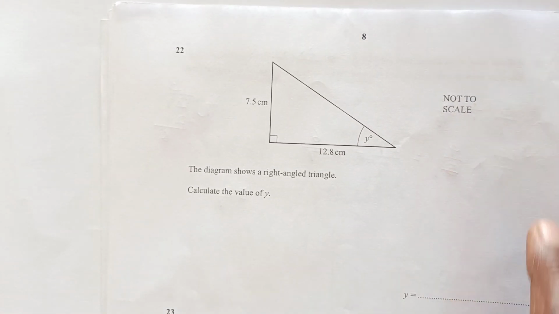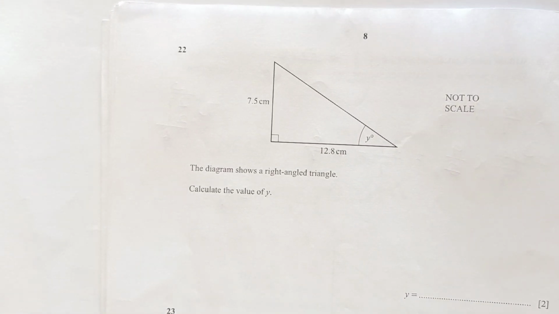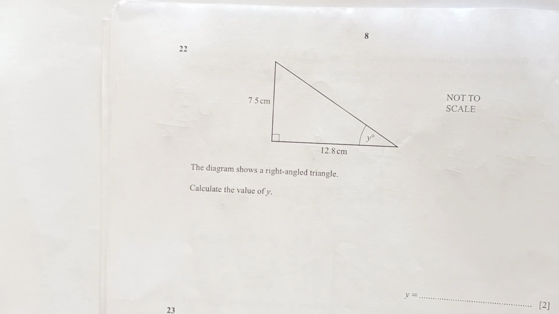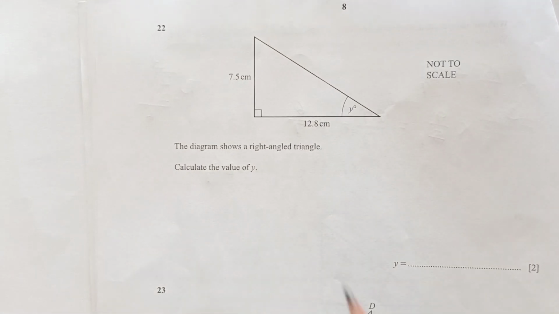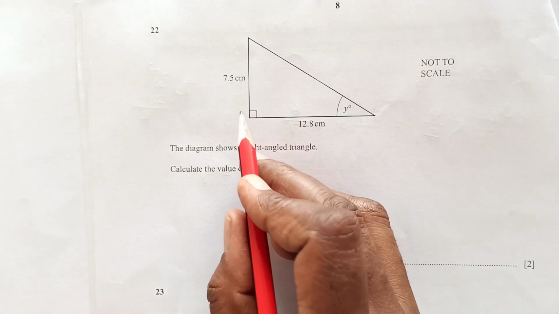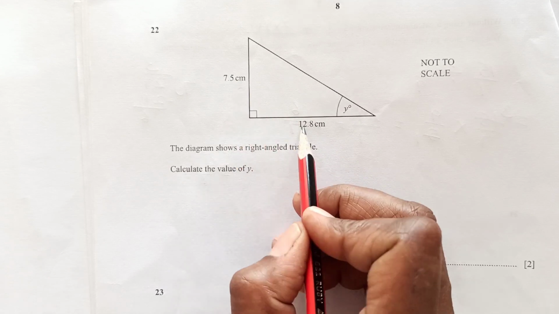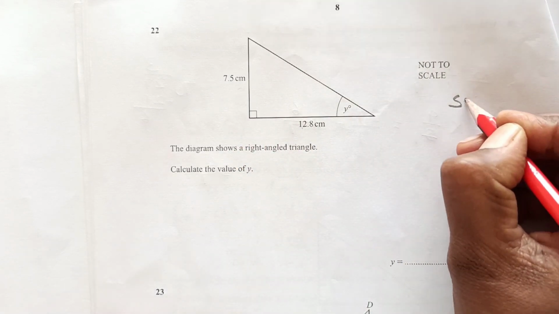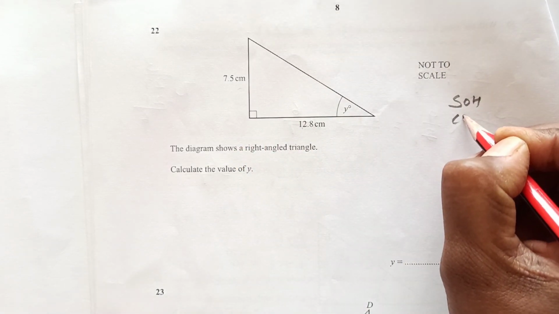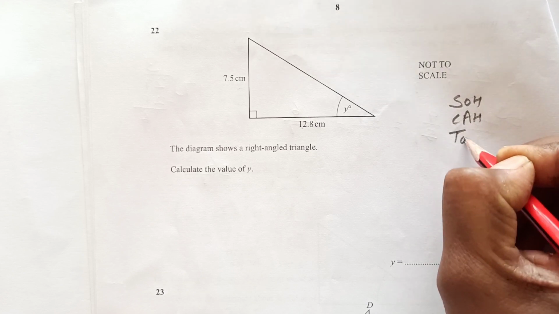Okay, number 22. Again we have a right angle triangle here. The diagram shows a right angle triangle. Calculate the value of y. First of all you need to know what y is. y is an angle. So this is a right angle triangle and we are given the sides, so we can easily use SOHCAHTOA. I hope you all know that, right?